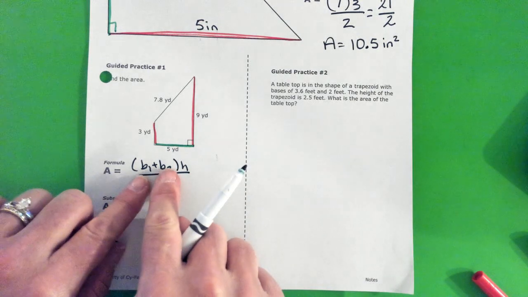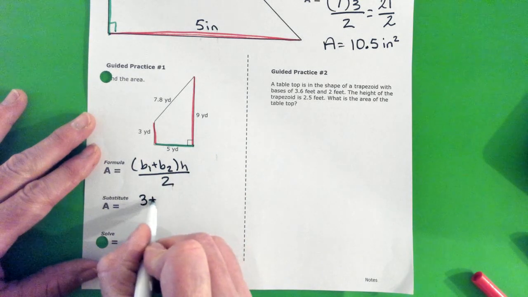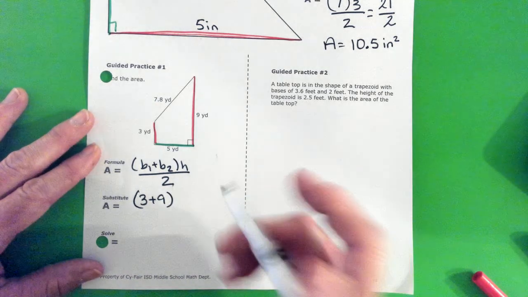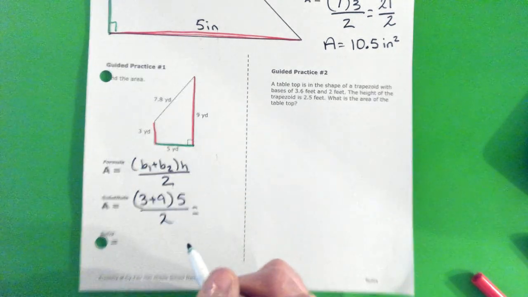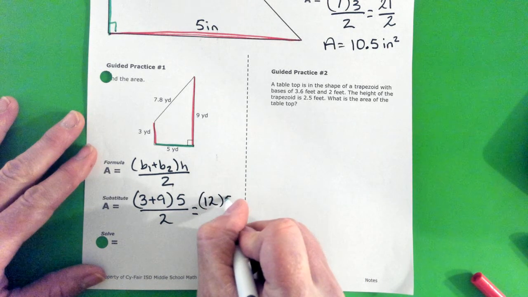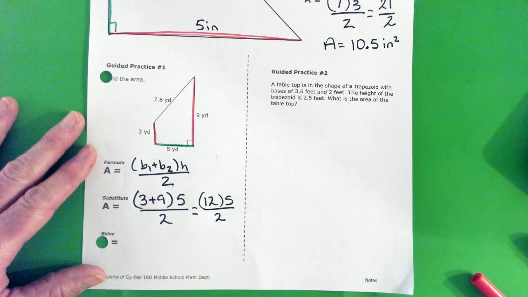Okay, so I'm going to plug my numbers into base 1 and base 2. 3 plus 9 times the height, which is 5, divided by 2. What is 3 plus 9? 12. 12 times 5 is 60. 60 divided by 2 is 30.